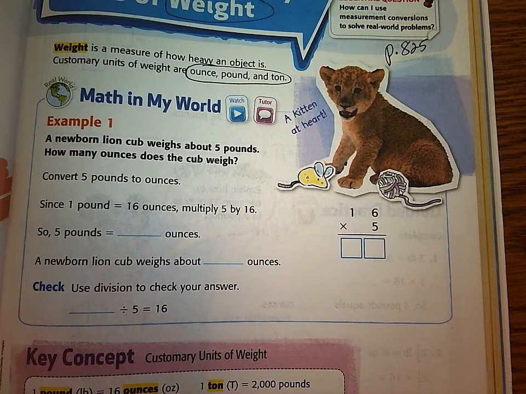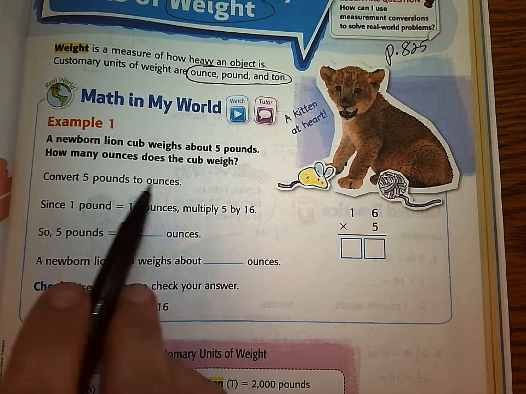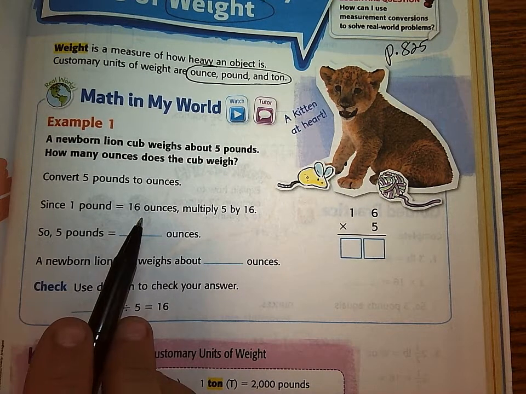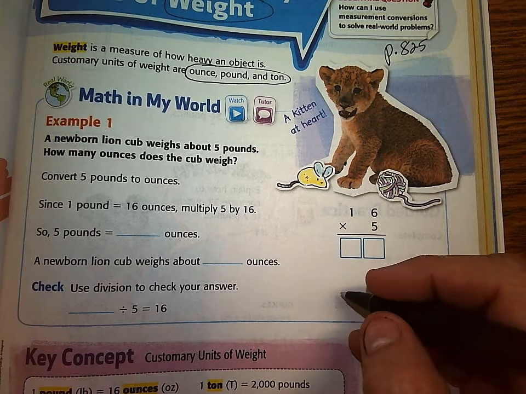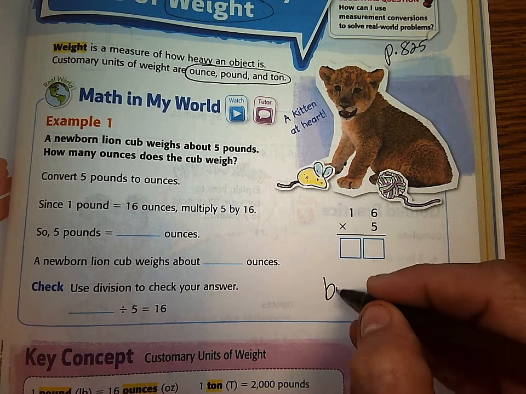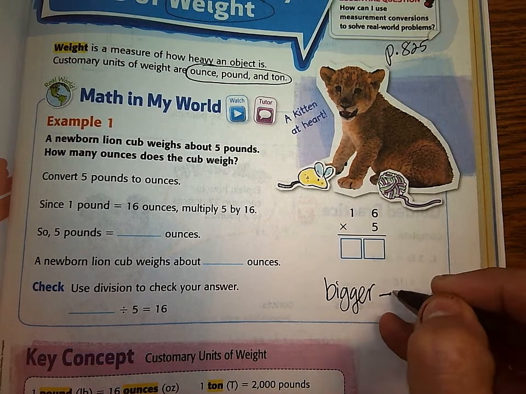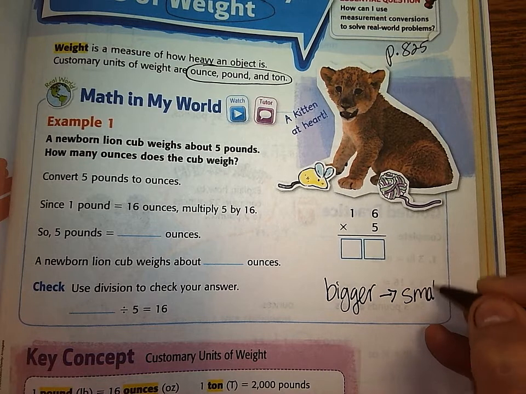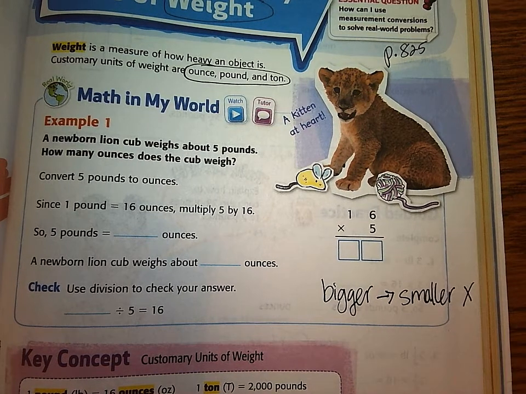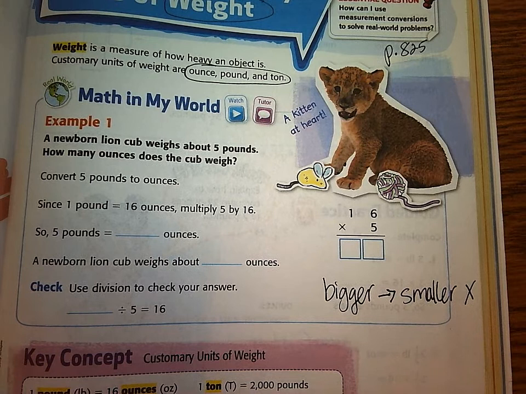A newborn lion cub weighs about 5 pounds. How many ounces does the cub weigh? So we're converting 5 pounds to ounces. 1 pound is 16 ounces. We're going pounds to ounces, bigger to smaller. So we multiply. So we go 16 times 5.